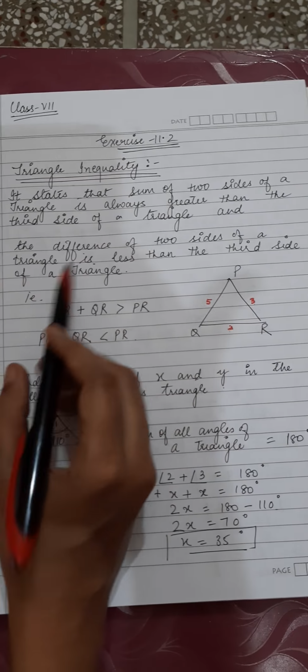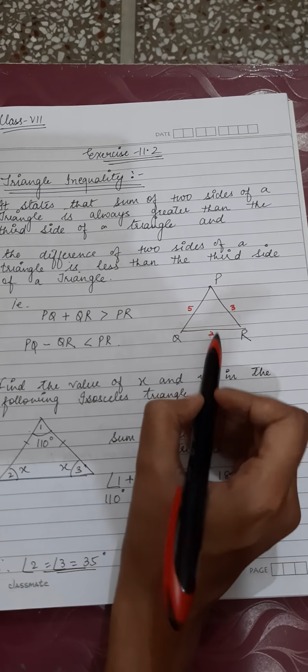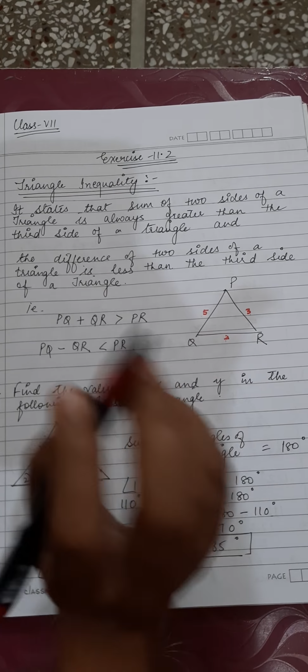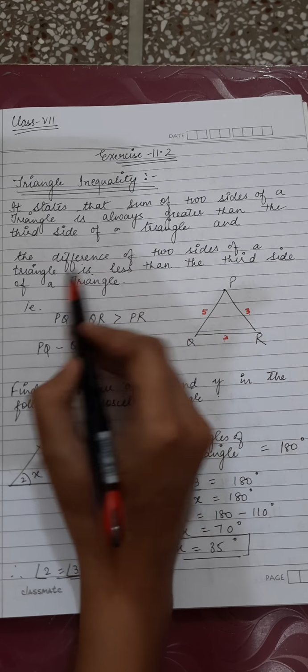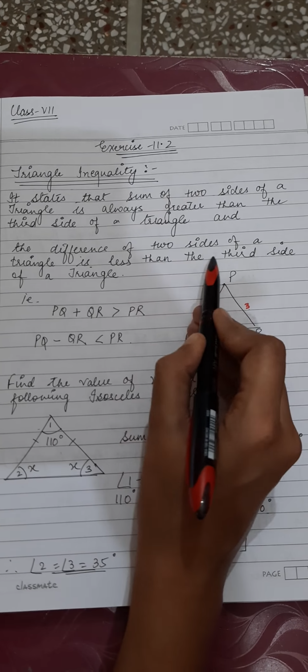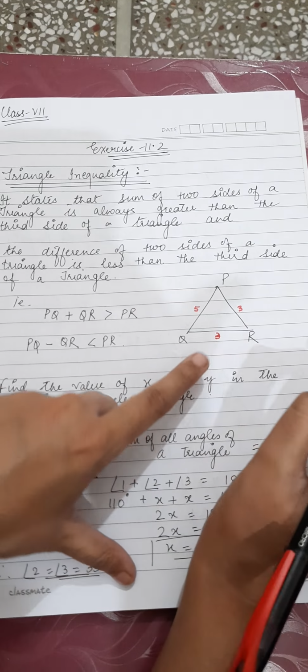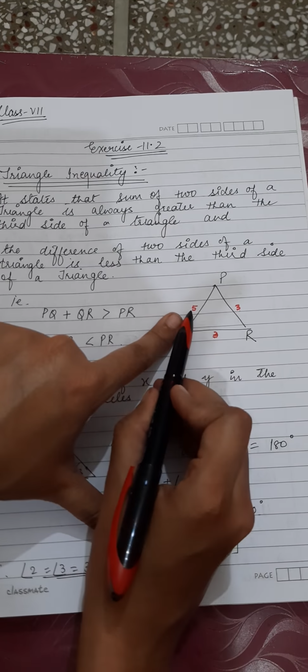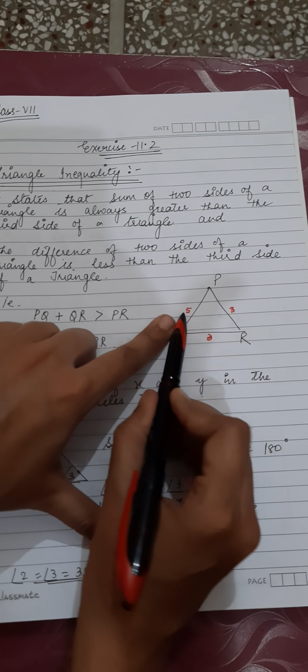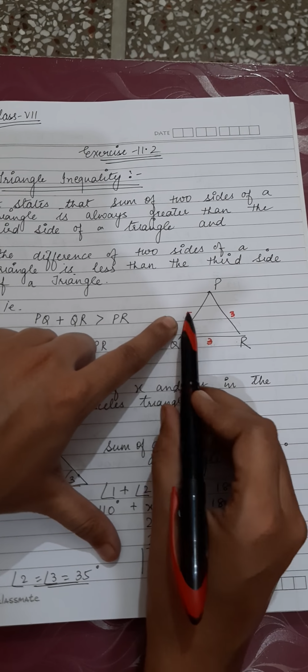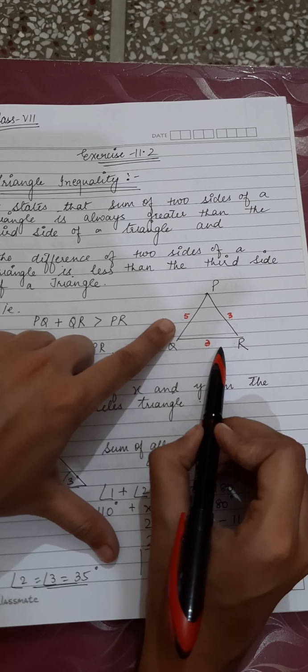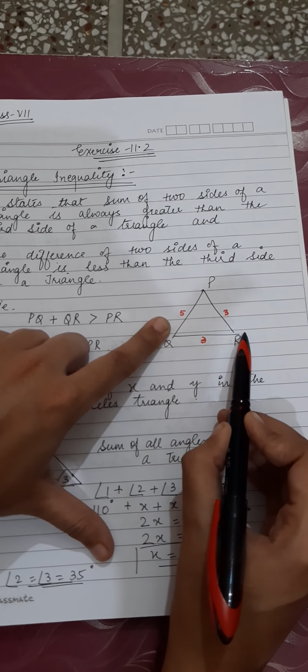It also says that the difference of two sides of a triangle is less than the third side. That means if I take the difference of these two, PQ minus QR, it has to be less than the third side.